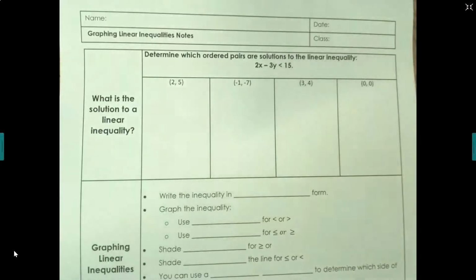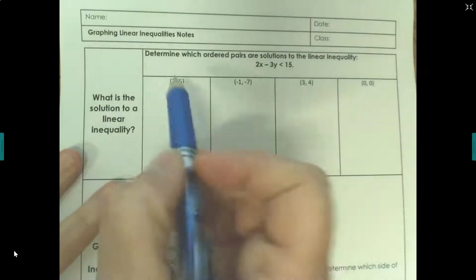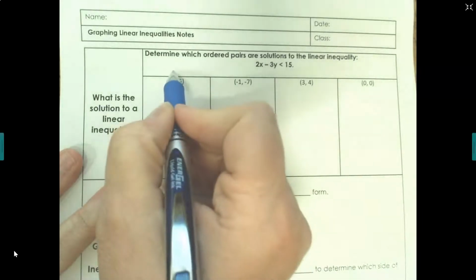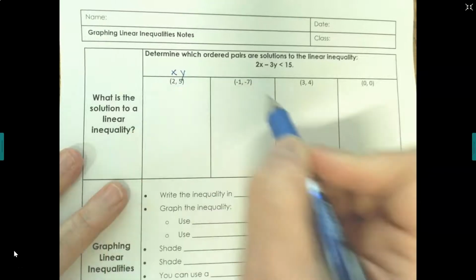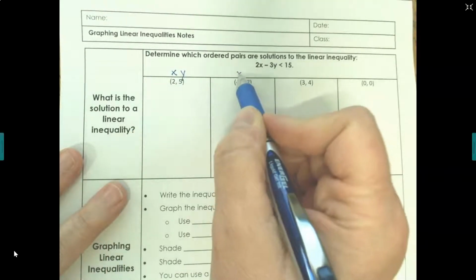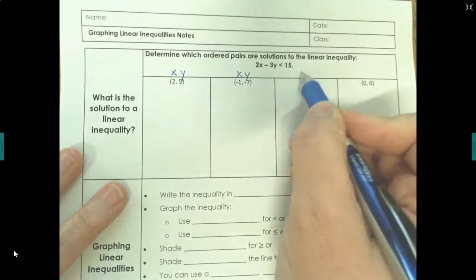In our first example here, I ask to determine which of the ordered pairs are solutions to the linear inequality. Now, a solution is when you plug these values in, it makes the inequality true. So if it was graphed, it'd be in the shaded area. So let's take a look. So this is a coordinate point. The 2 is an x value, and the 5 is a y value. On each of these, the first value is always an x, and the second is a y.